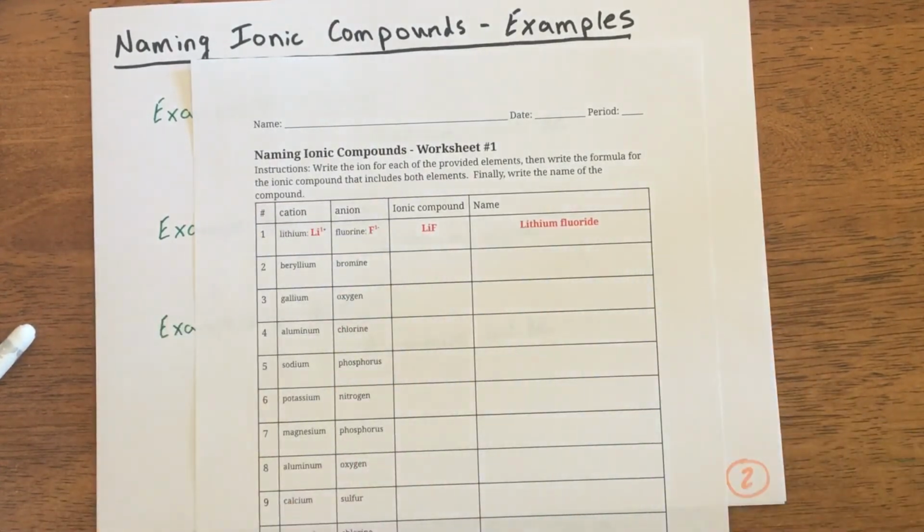So please give that worksheet a try, and we're going to practice going from names back to the compound formula next. Have a fantastic day.